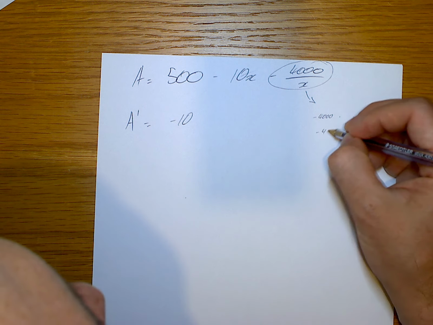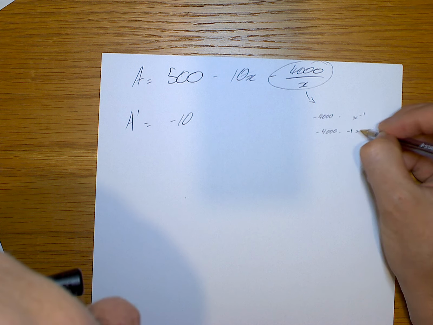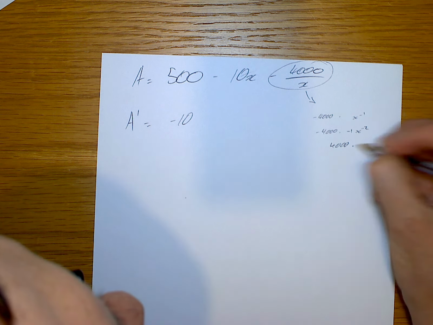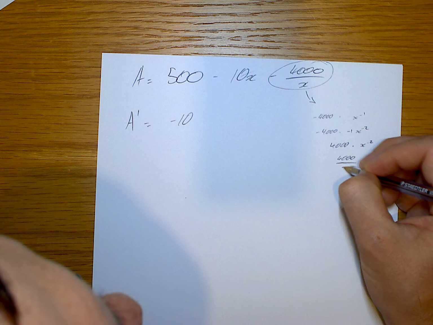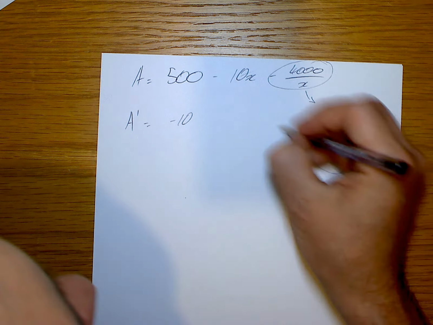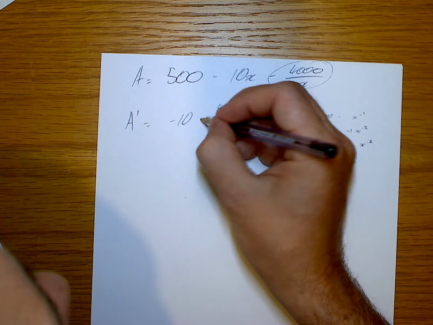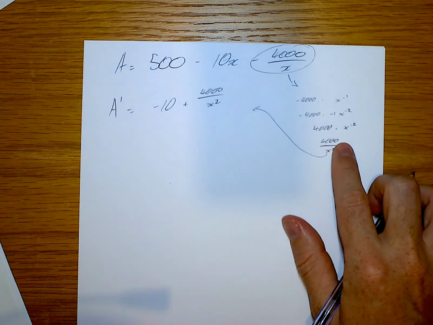So it's minus 4,000 times negative 1 x negative 2. That comes out. That's 4,000 times x negative 2. Put that back up: 4,000 over x squared. And then we're going to bring that back. 4,000. So that's a plus x squared.